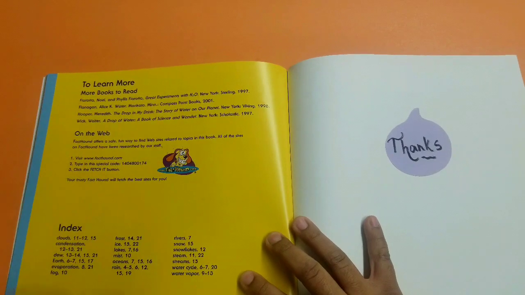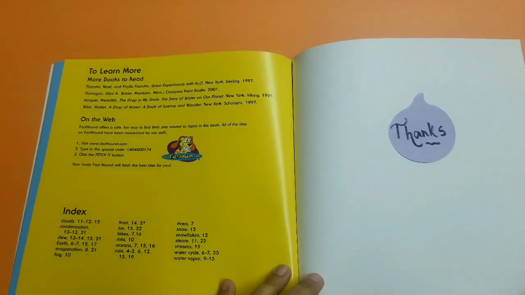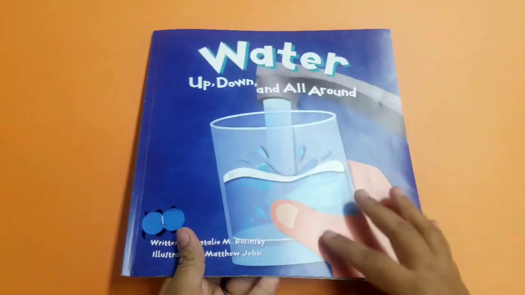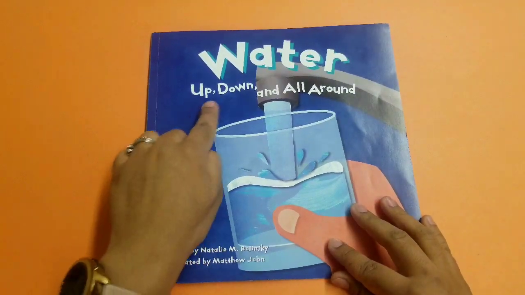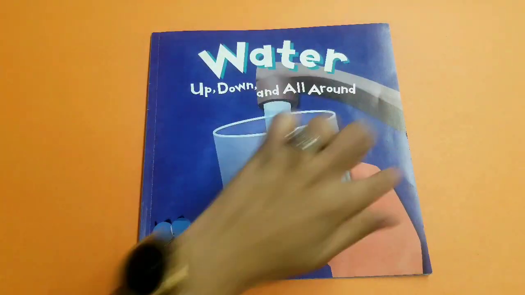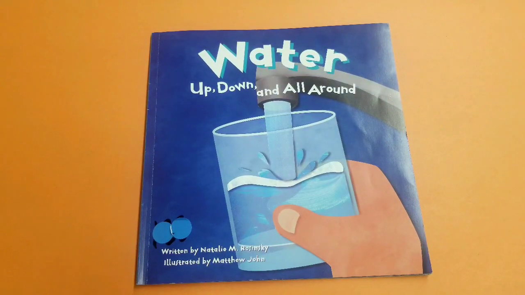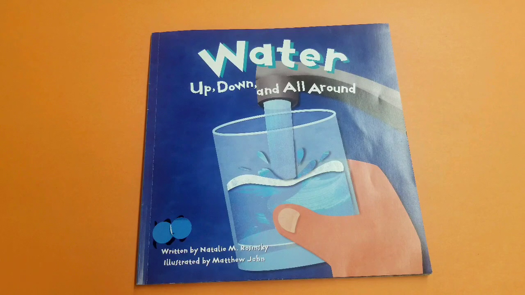It tells you more about different books and where to go. Thanks! I hope this read aloud, the story time about water, up, down, and all around, helps you understand more about the water. Water is so important. Don't forget, you have to drink water to keep your body healthy, with water inside.